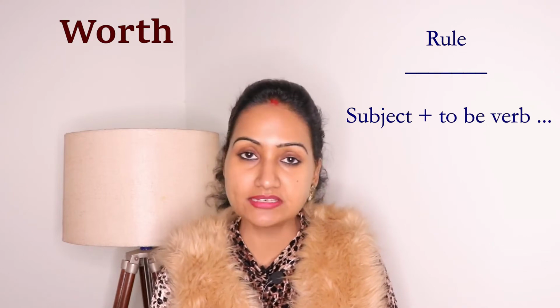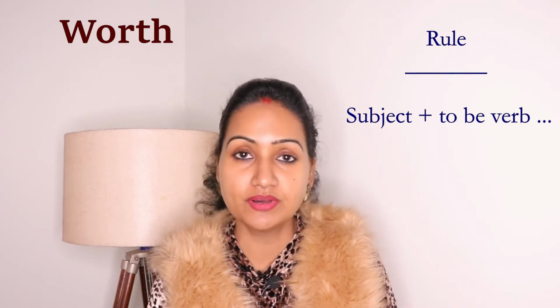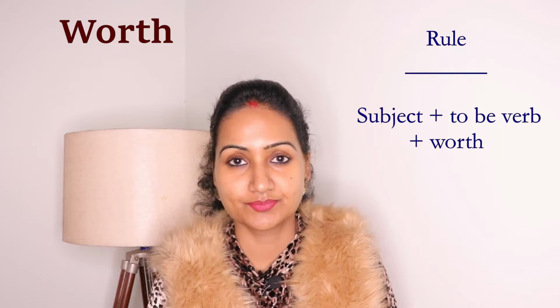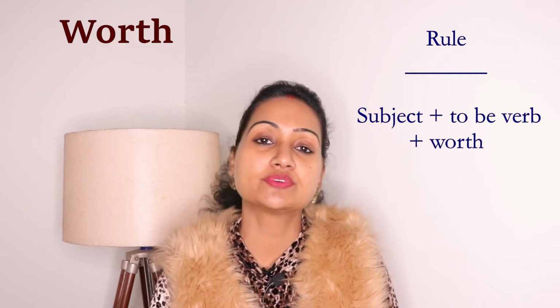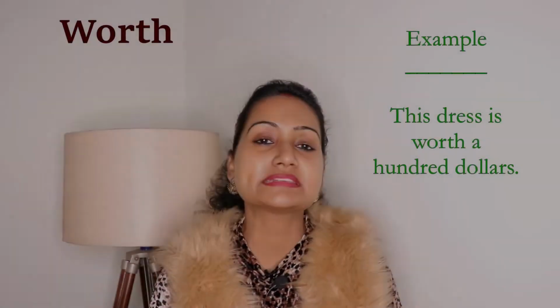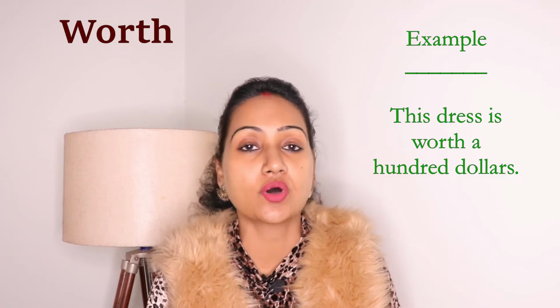Okay. So subject plus to be verb plus worth. Okay. And then the money. So this way we are going to frame a sentence. Okay. So first let's look at some examples. This dress is worth $100.